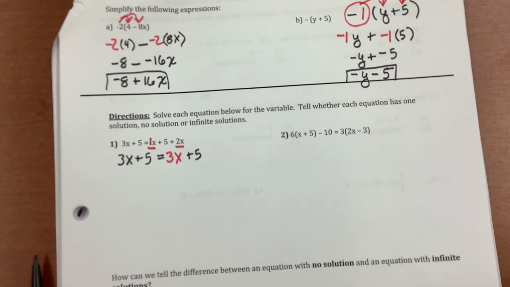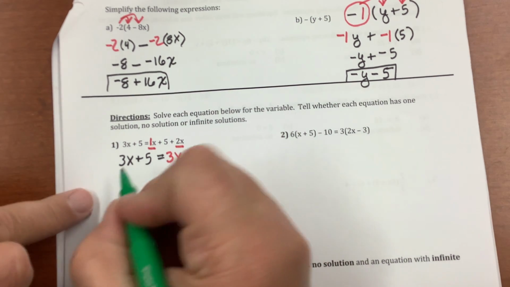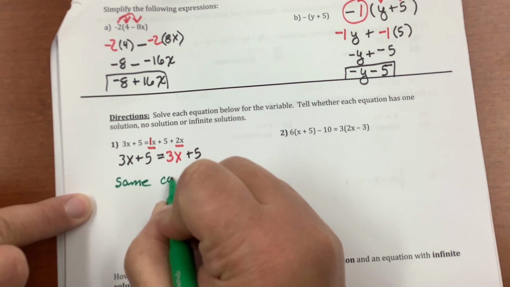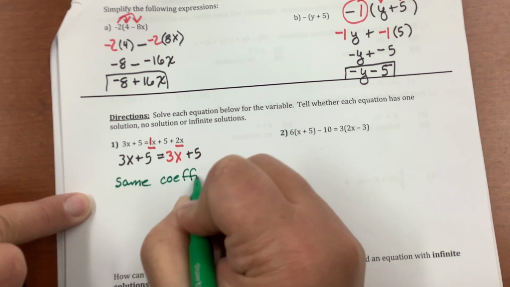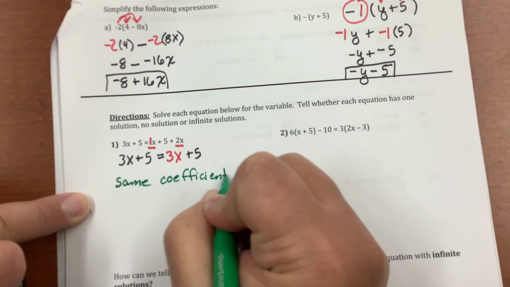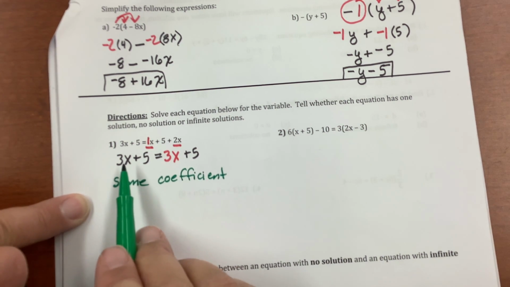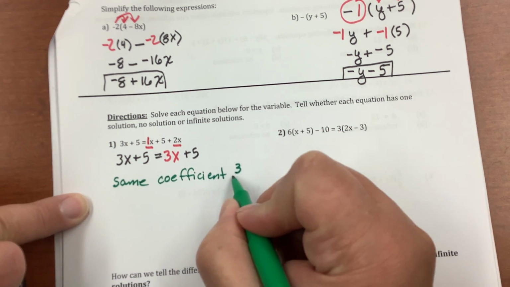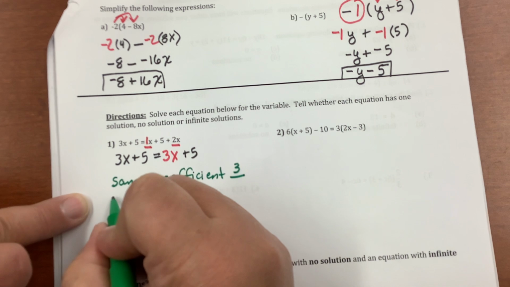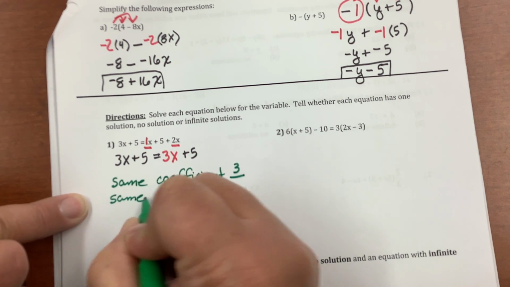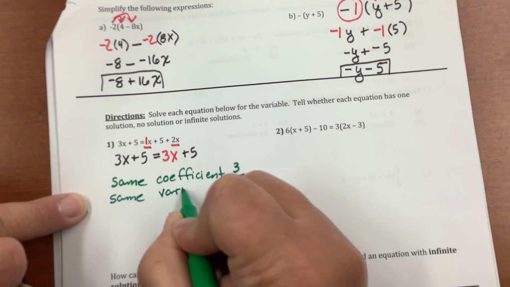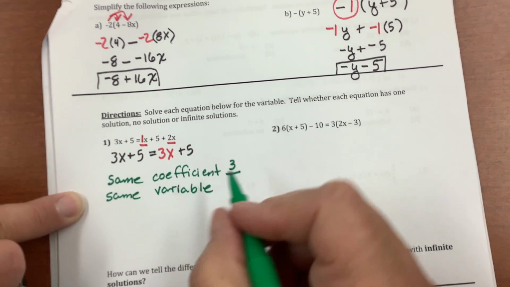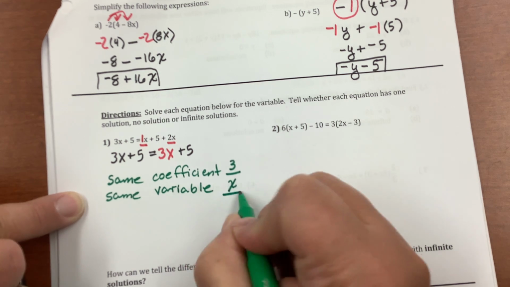They have the same coefficient, and the coefficient is the number next to the variable. This coefficient is 3, and this coefficient is 3. They have the same variable. Here the variable is x, and here the variable is x.